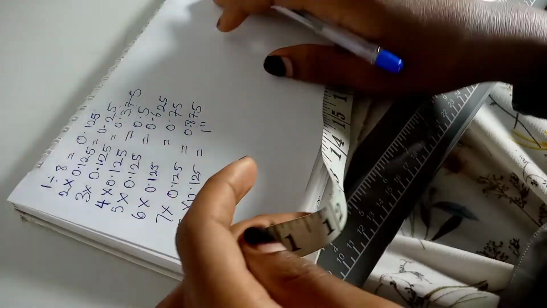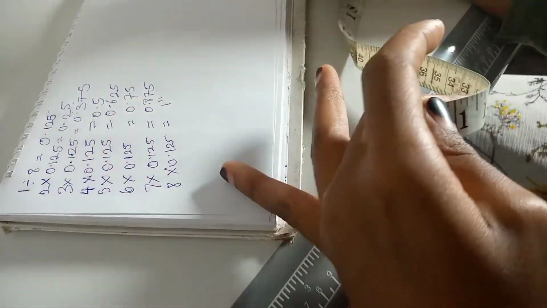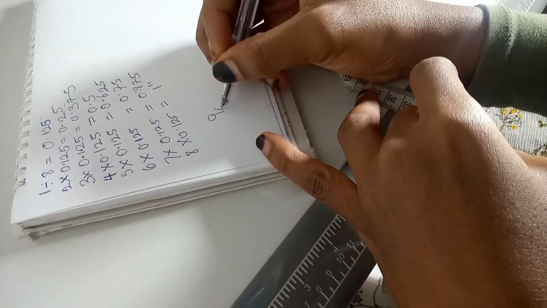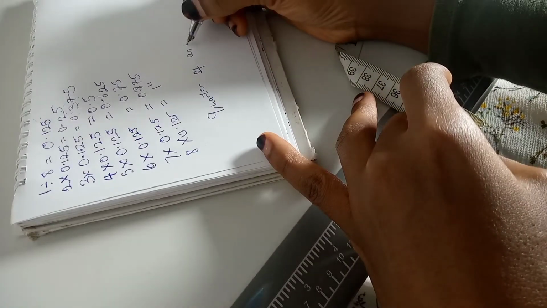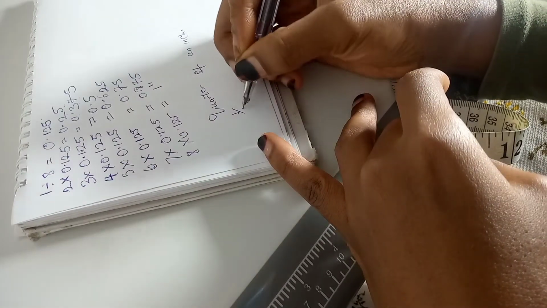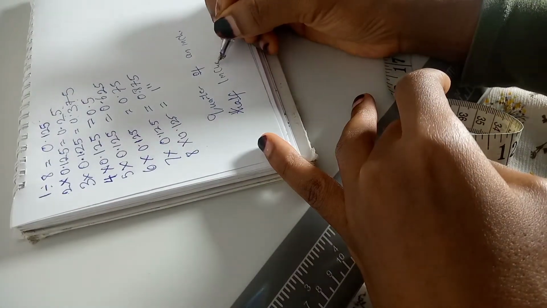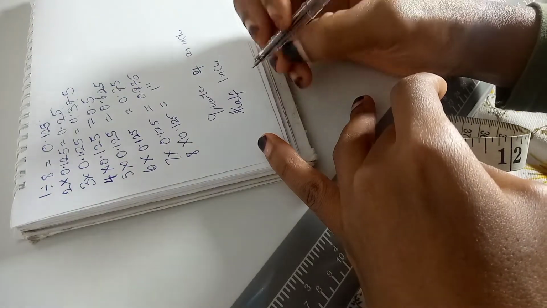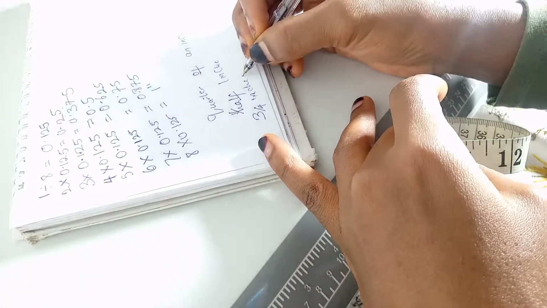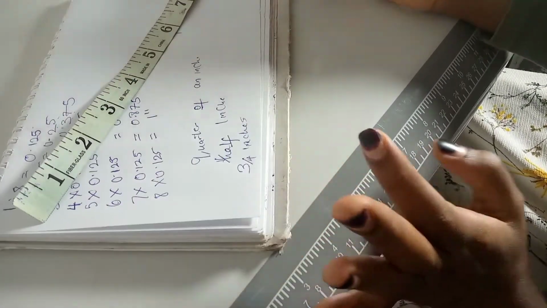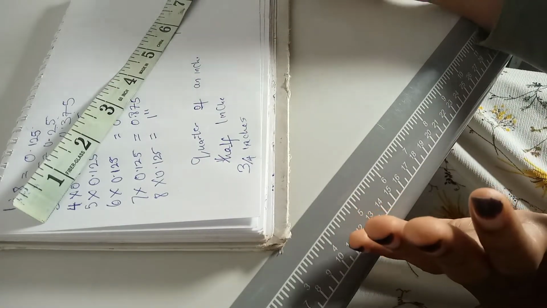And also, most times you have tailors that say, oh, okay, we have something like a quarter of an inch, and we have something like a half inch, and we also have something like 3/4 of an inch. So I'm going to break this down for you guys. I'm going to simplify the quarter of an inch, half inch, and 3/4 of an inch.